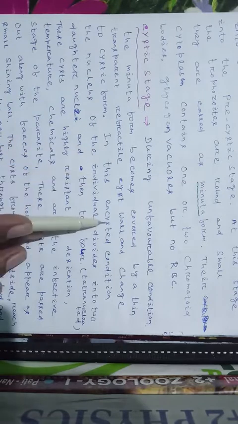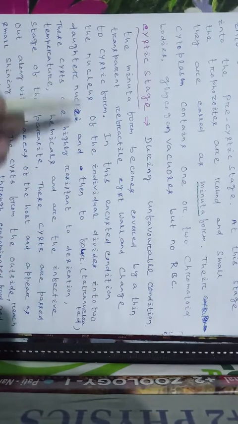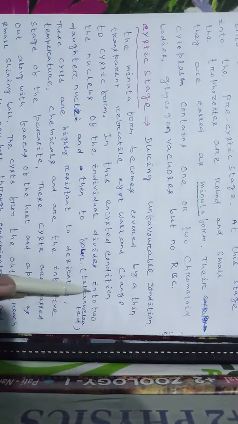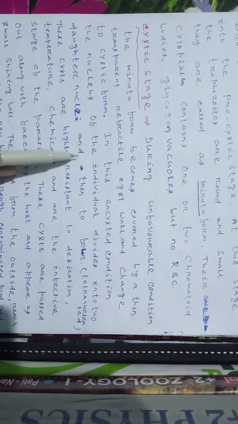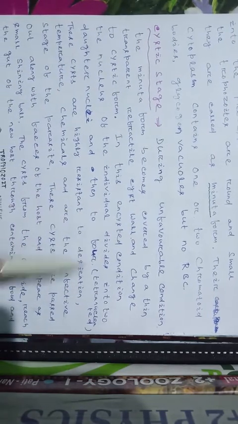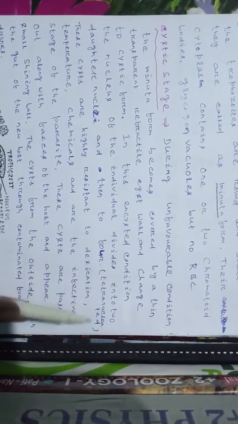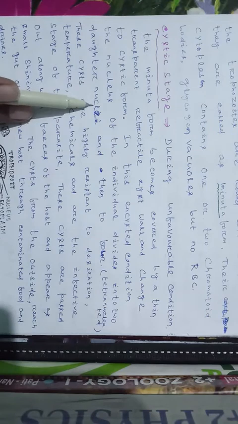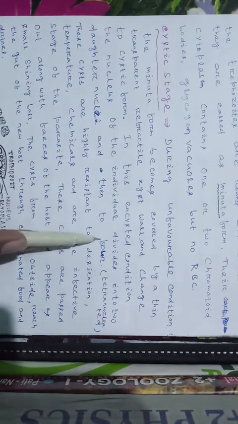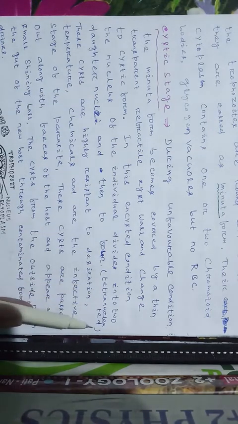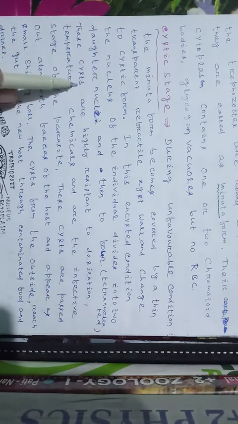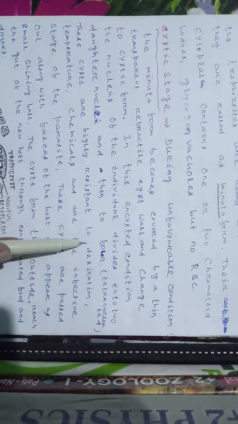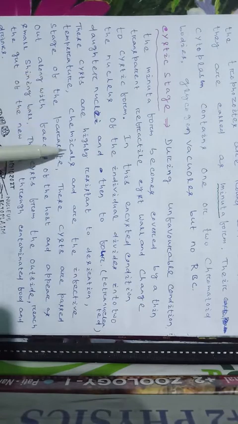In this encysted condition, the nucleus divides into two daughter nuclei, called the binucleated stage, and then into four, called the tetranucleated stage. These cysts are highly resistant to desiccation, temperature and chemicals, and are the infective stage of the parasite.